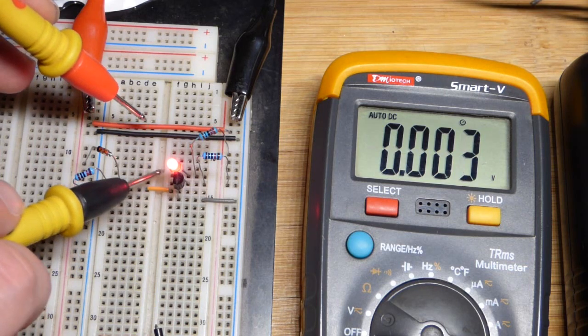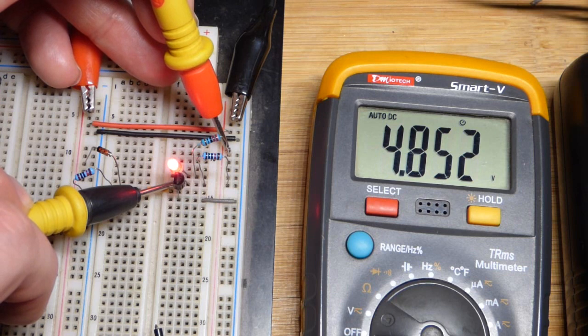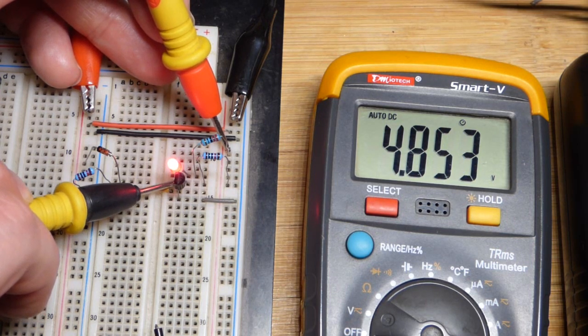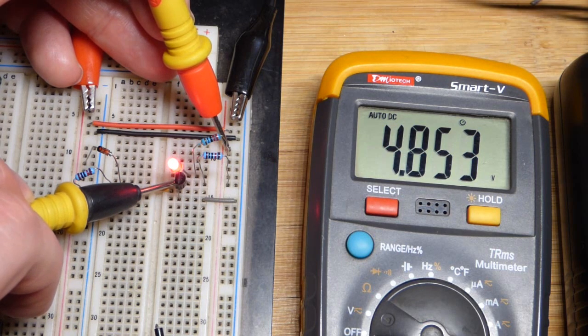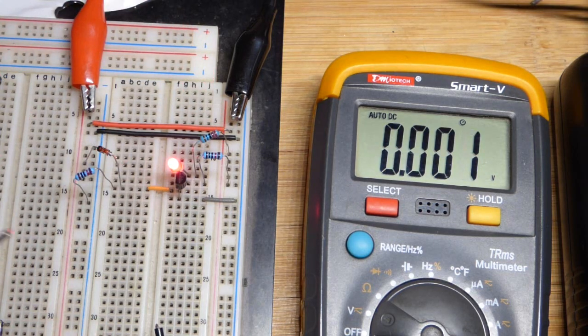So we're going to go across the load now. So emitter there, and then to positive supply. Again, we're measuring the opposite way that we were with the NPN in relationship to ground. Now it's in relationship to the positive supply right there. So there you can see a little bit less than 5 volts, but we're getting a little less than 5.6 volts right there.